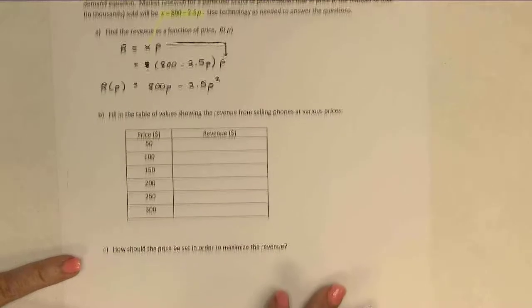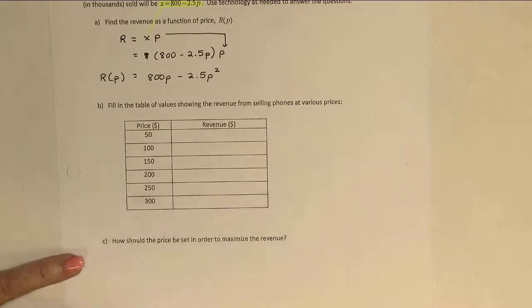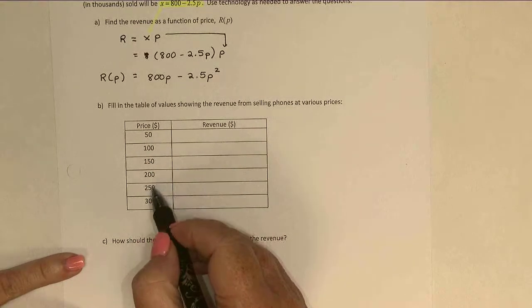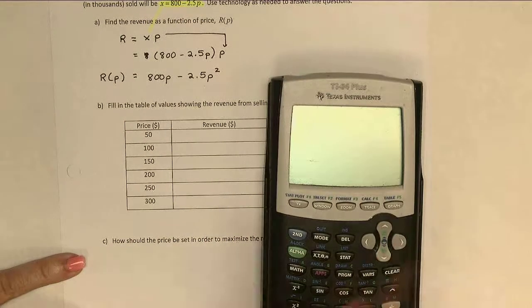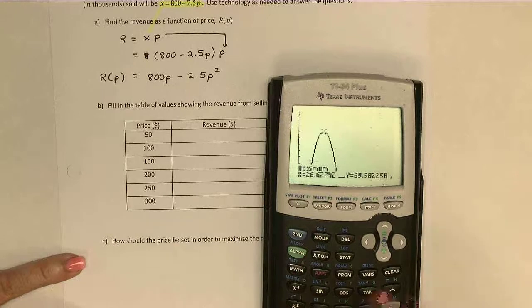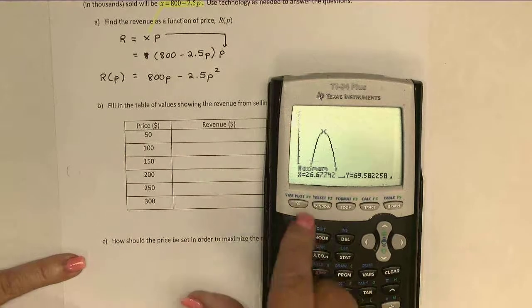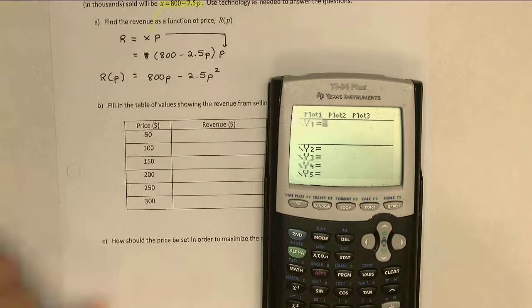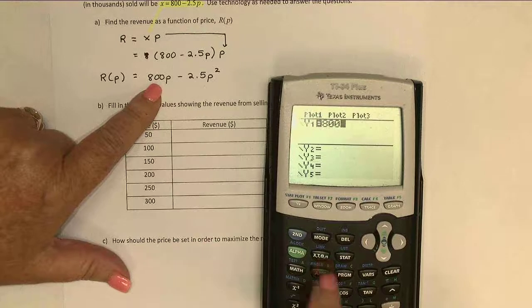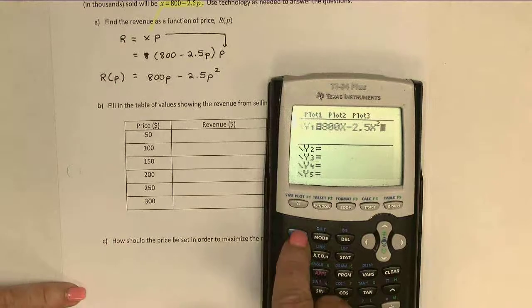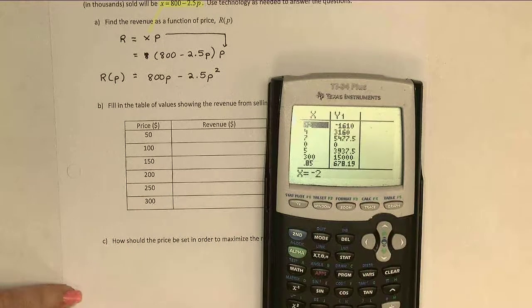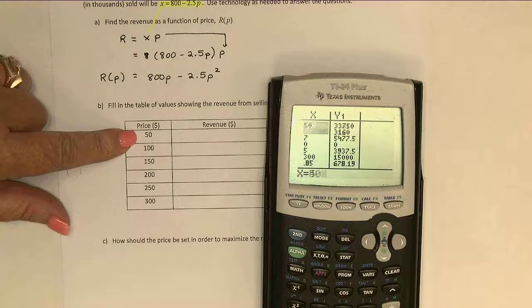We're going to use that equation to fill in our chart here, our table. So for various prices, we're going to figure out what the revenue, or how much we're going to make by selling them would be. Since I'm allowed to use my calculator, I'm going to use a table to do this quickly. Let's put our function 800, and we'll have to call it X, minus 2.5X squared in. And then in the table, I'll just put the various prices.